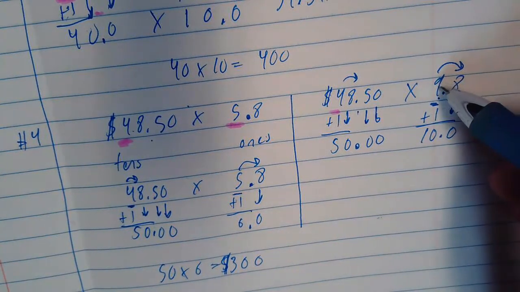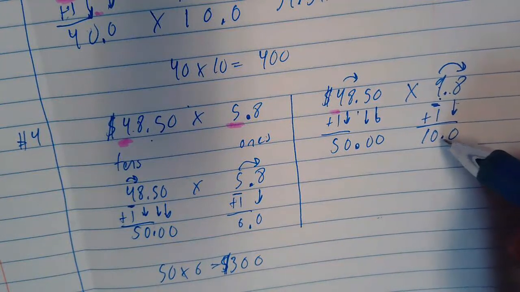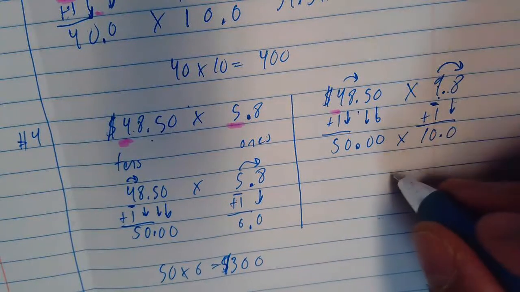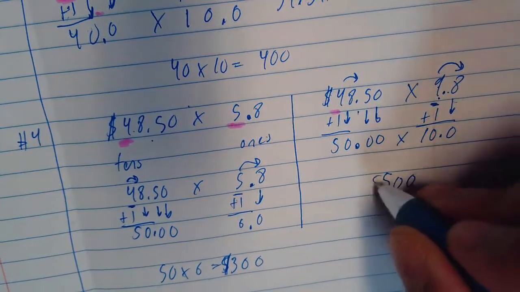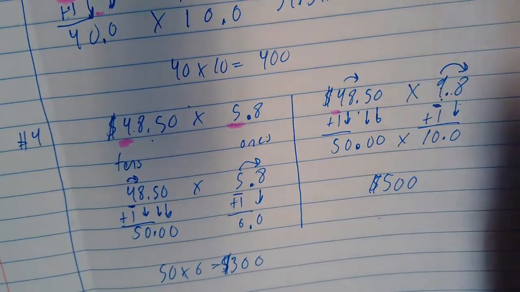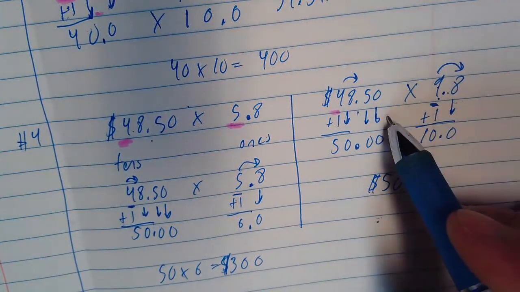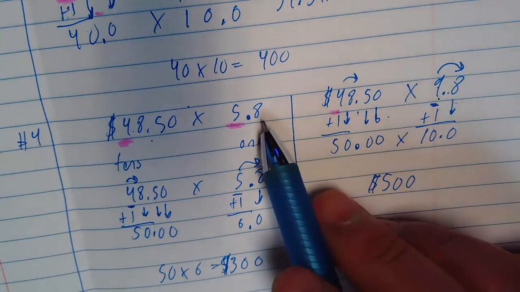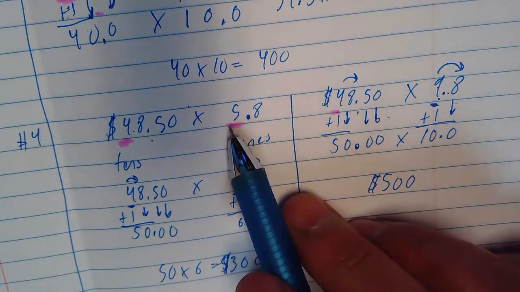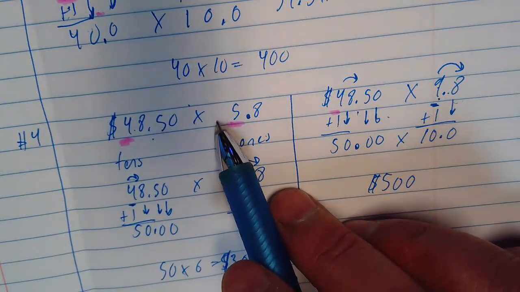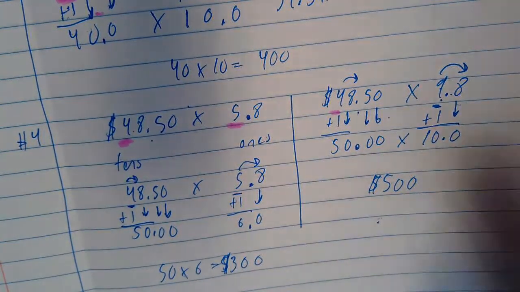And you should look at it. 9.8 is pretty close to 10.0. Okay? And then 50 times 10 is 500. Okay? That's reasonable. This is a reasonable answer for this. If we had switched this to 10, right, nearest tens place, this would have rounded up to 10, and you have the same problems you did before. Okay, I hope this helps.